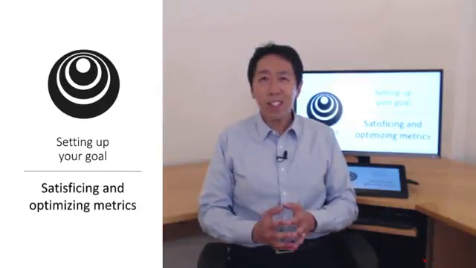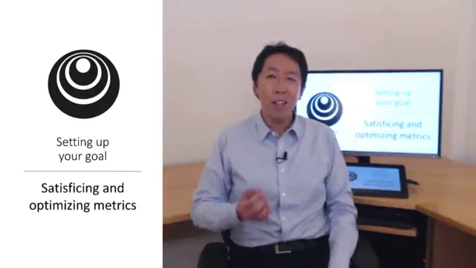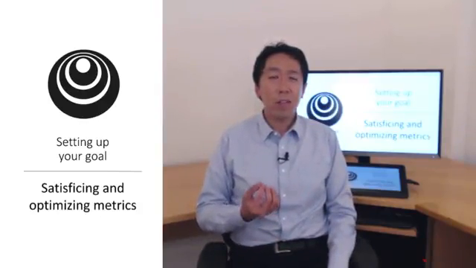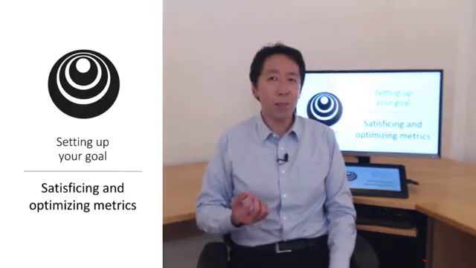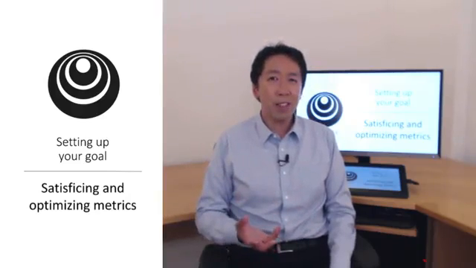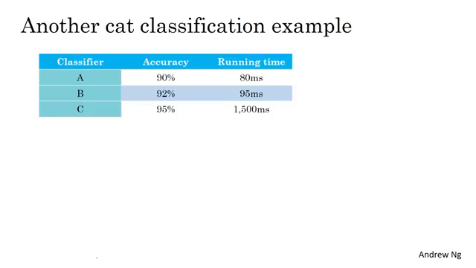It's not always easy to combine all the things you care about into a single real number evaluation metric. In those cases, I found it sometimes useful to set up satisficing as well as optimizing metrics. Let me show you what I mean. Let's say that you've decided you care about the classification accuracy of your cat classifier. This could have been F1 score or some other measure of accuracy.